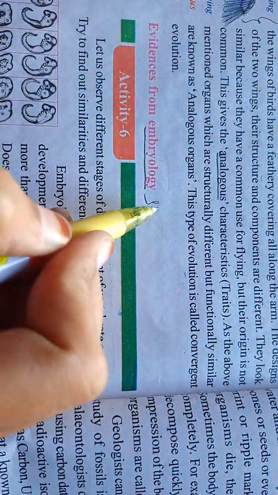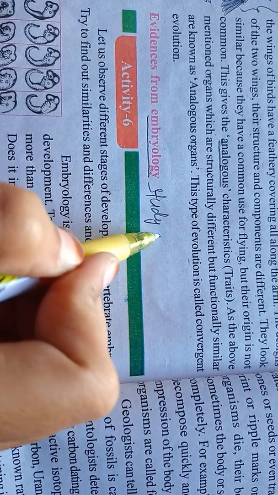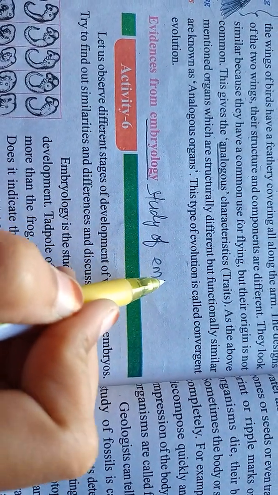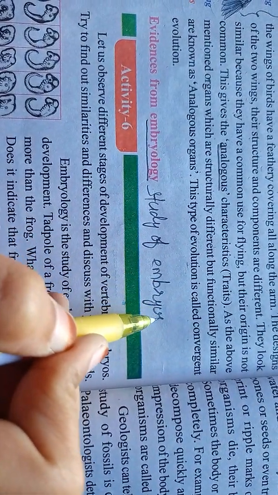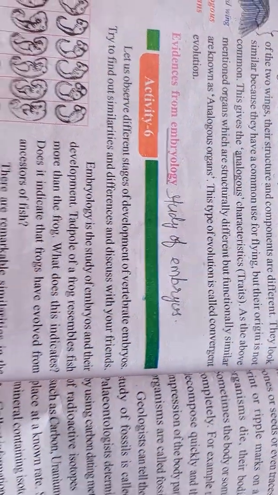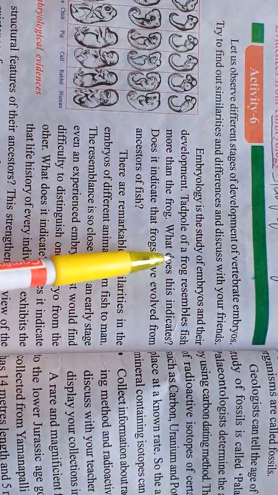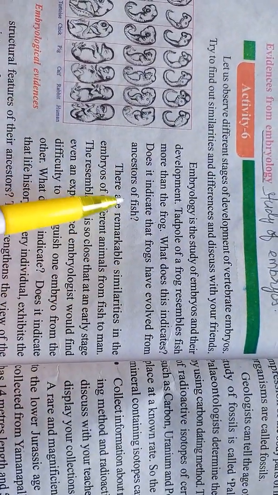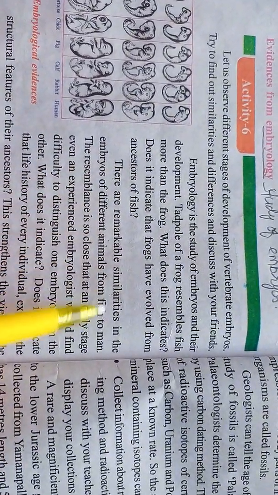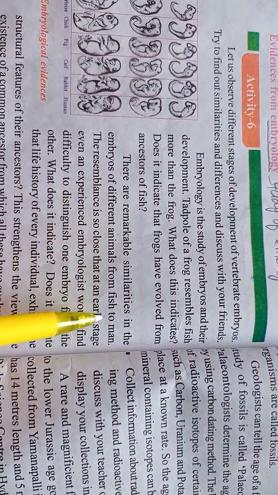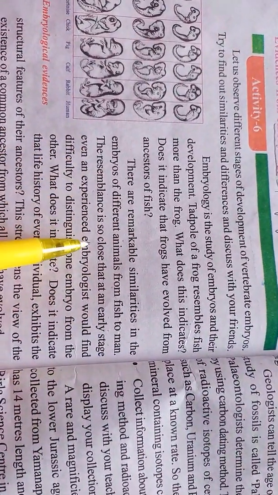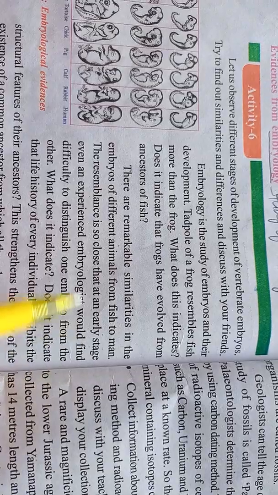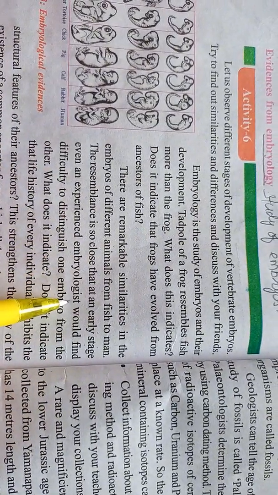Write it here. Study of embryos, we are calling it embryology. The tadpole of a frog resembles a fish more than a frog. There are remarkable similarities in the embryos of different animals. From a fish to man, the resemblance is so close that at an early stage even experienced embryologists cannot tell them apart.